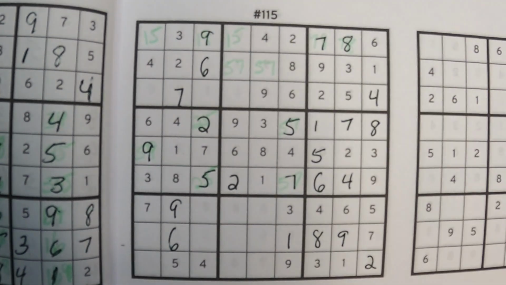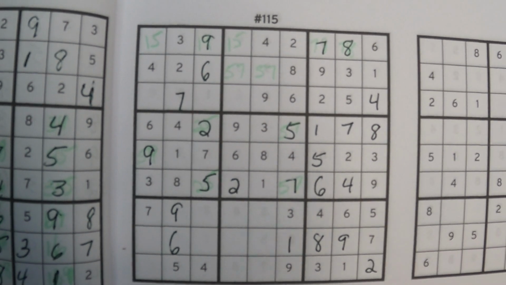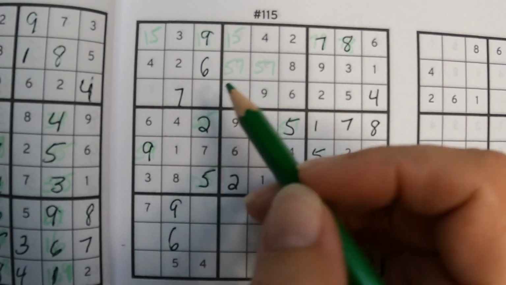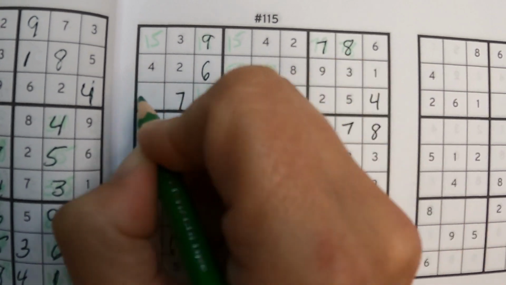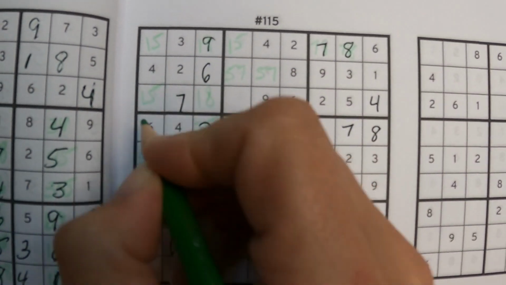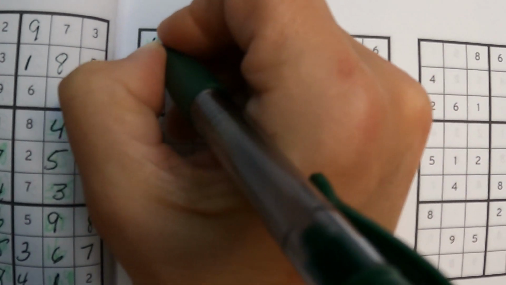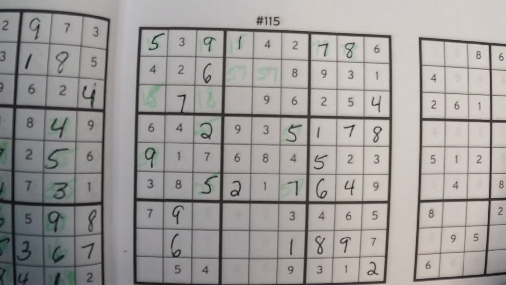For this box then, it looks like we're missing 1, 5, and 8. Got the 5 here, so 1, 8, 1, 8. That means that our 5 has to be here, so this is our 1.